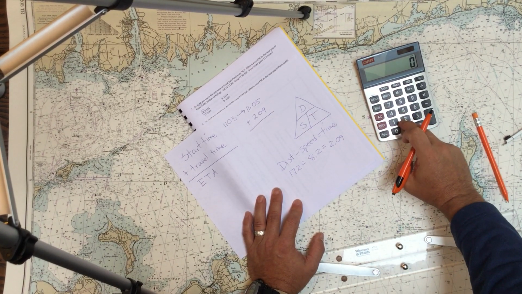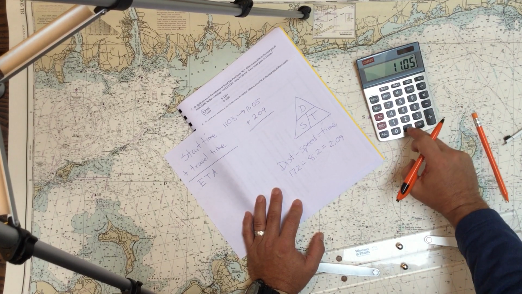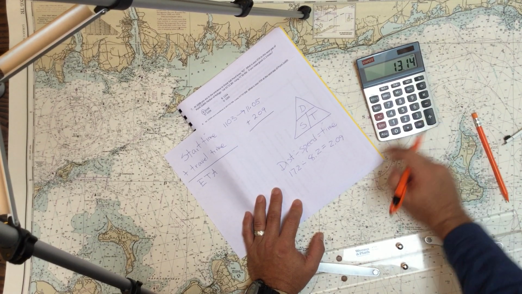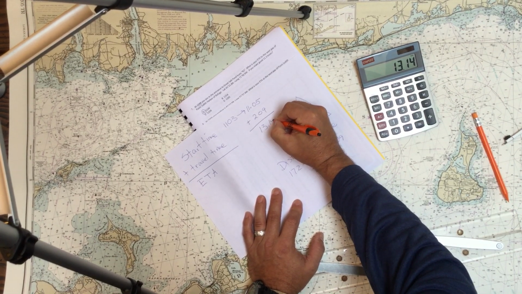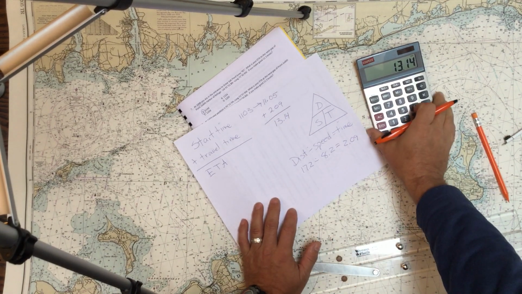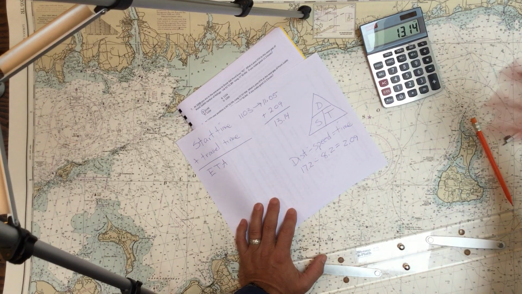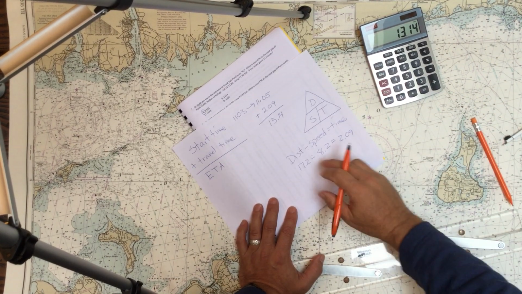So I've got 11.05 plus 2.09 equals 13 hours and 14 tenths, which is not the same thing as 13 hours and 14 minutes. 14 minutes would be more like 0.24, something like that.